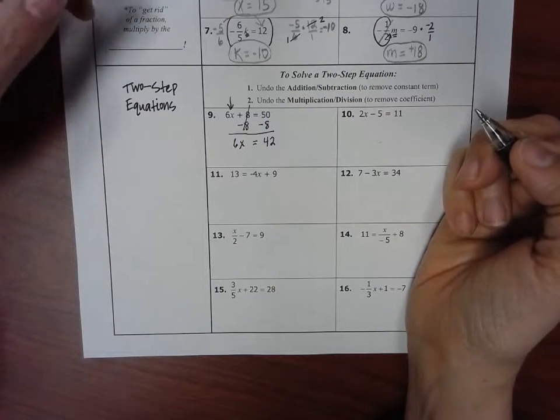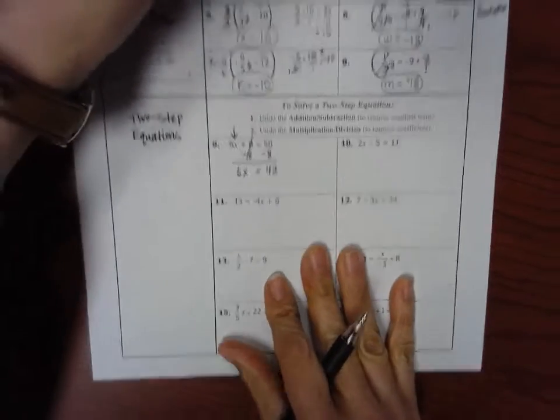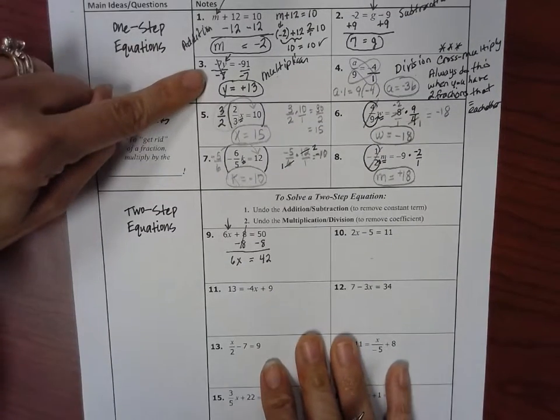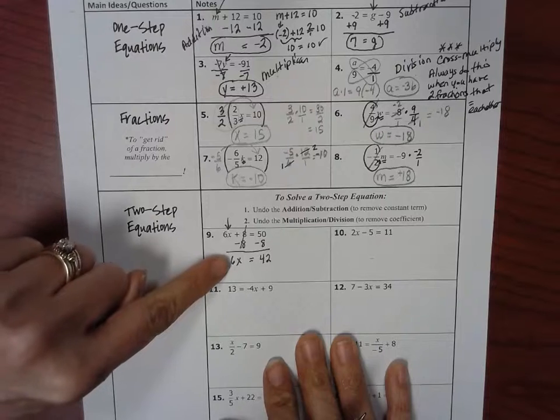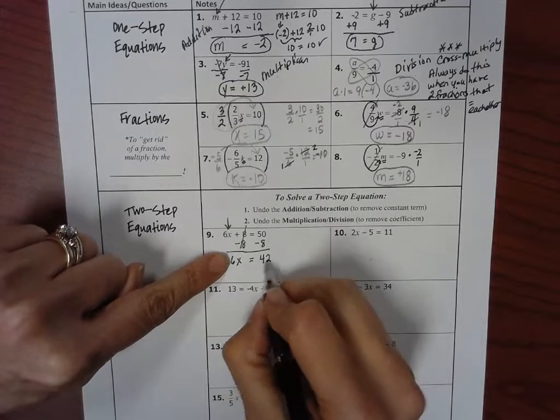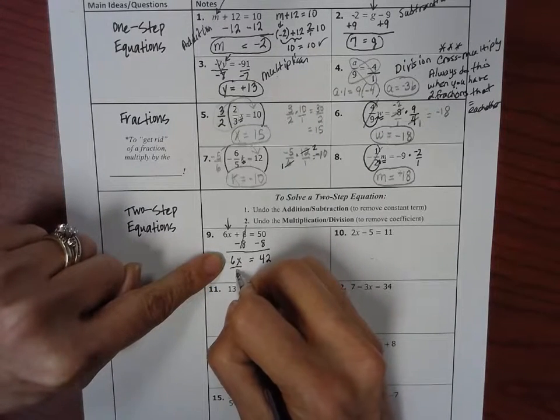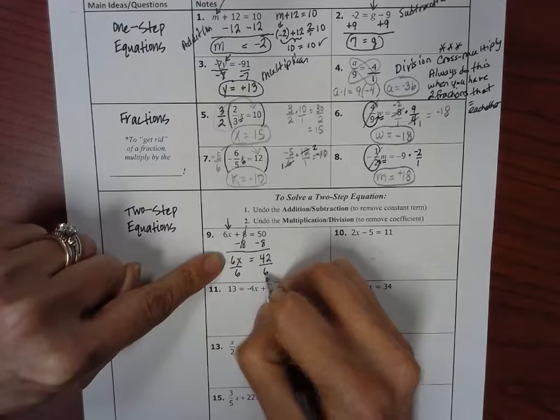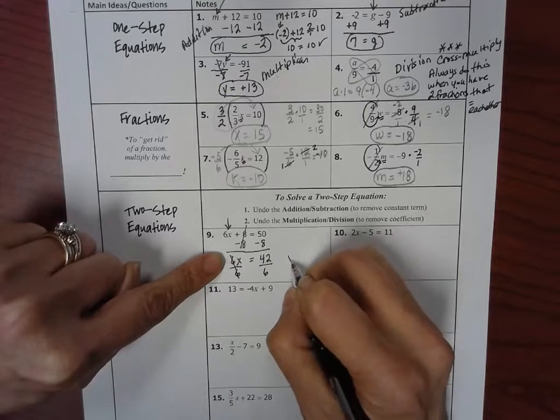Now, just like up here, what we did, this example right here. So when we have something that's in front of the x, again, I know you can do this in your head, but I want to see that you actually write this step down. So this cancels, leaving you with x equals 7.